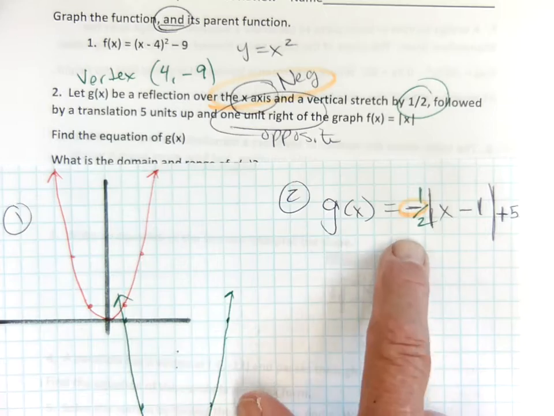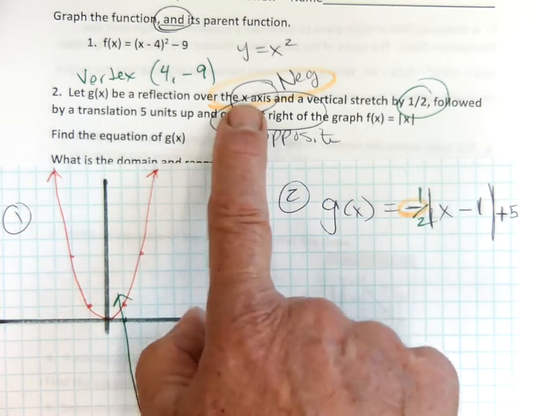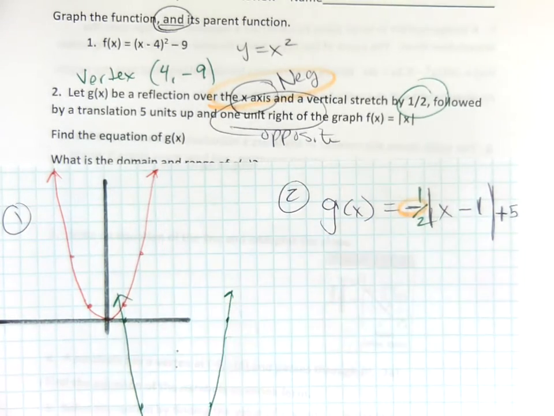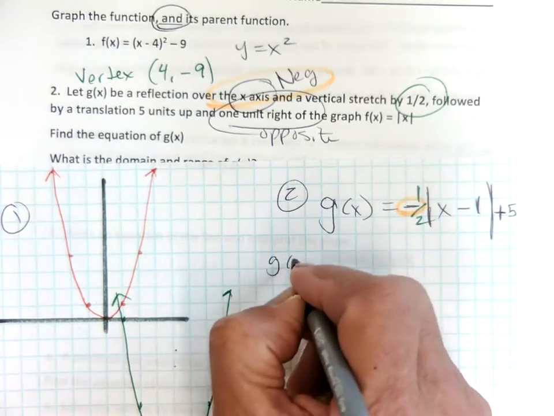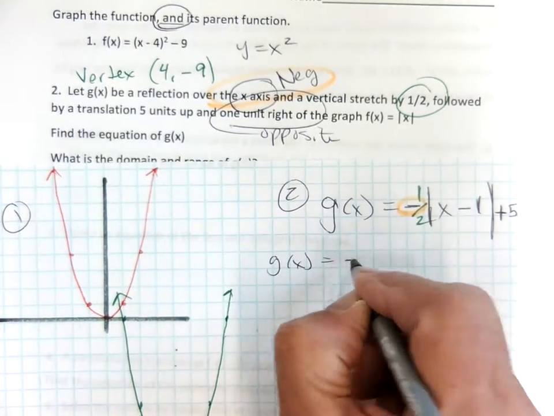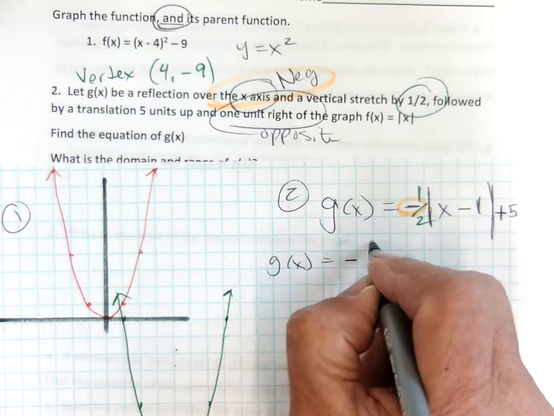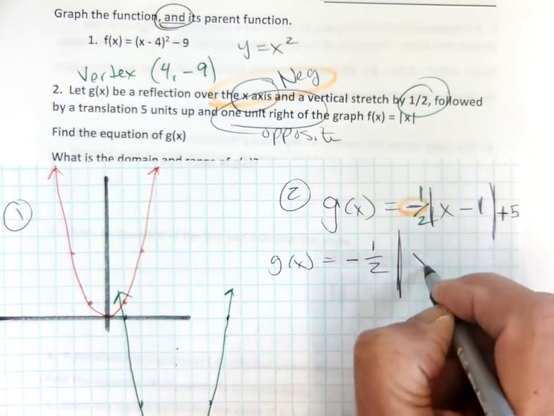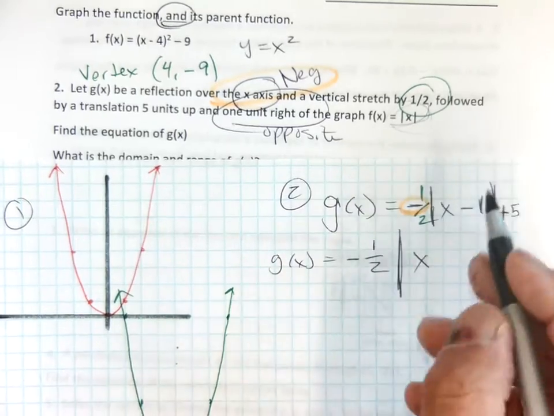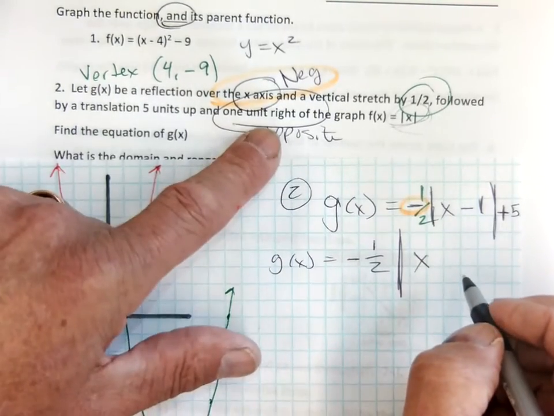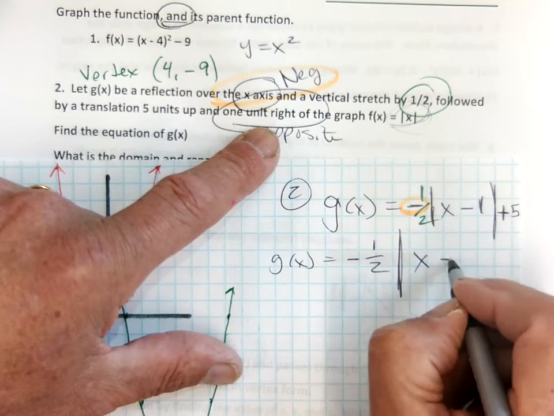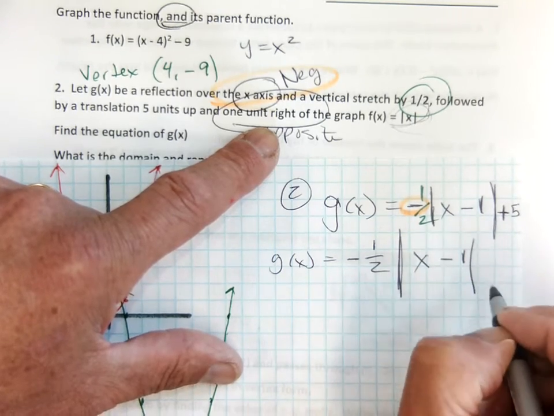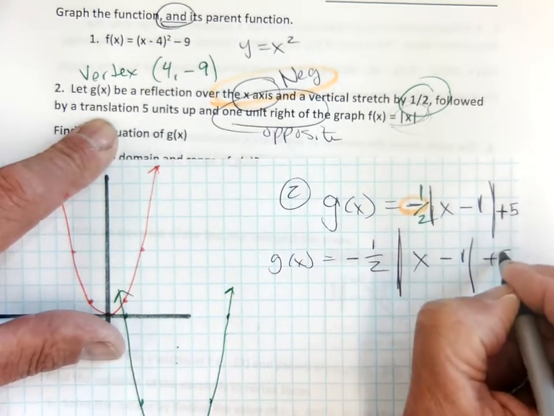Okay, let's take a look again. Over the x-axis, I made it negative. So I'll rewrite this so it's easier to see. I've got a negative vertical shrink of 1/2, or stretch. There's my 1/2 absolute value because that's my parent function. I'm going to go to the right 1, so it's the opposite of the inside, minus 1. And then I'm going to go up 5. Okay, that's number 2.